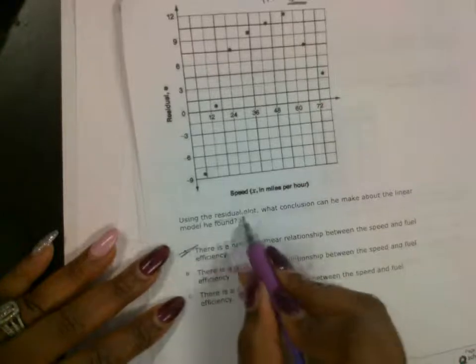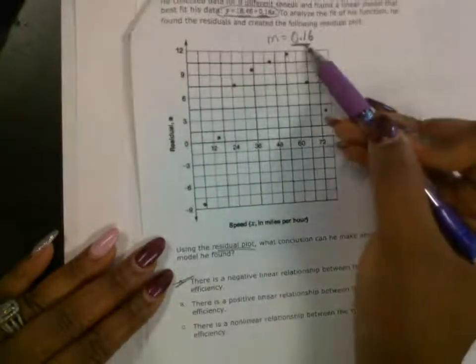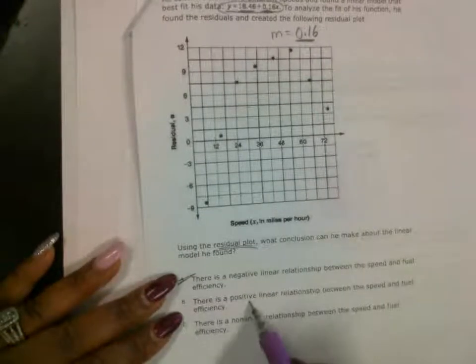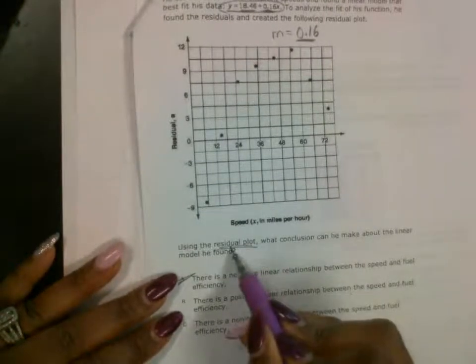That's given here. But look, they said using the residual. We didn't have to use the residual to know that it was positive. So even though it's the right answer, we didn't use the residual plot to figure that out.